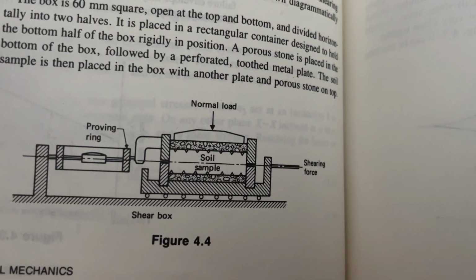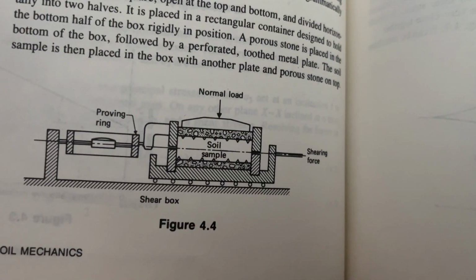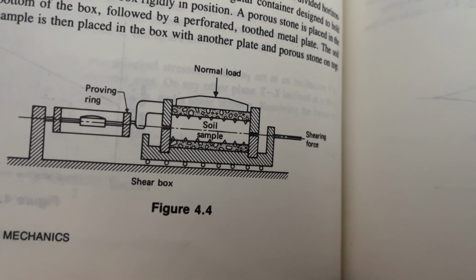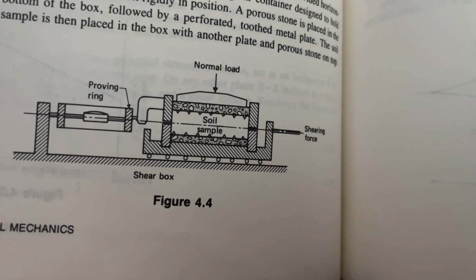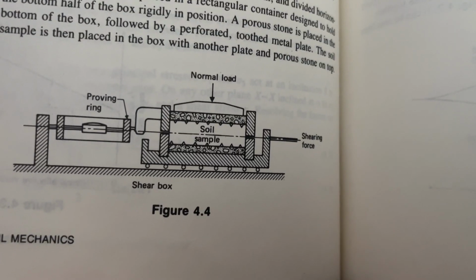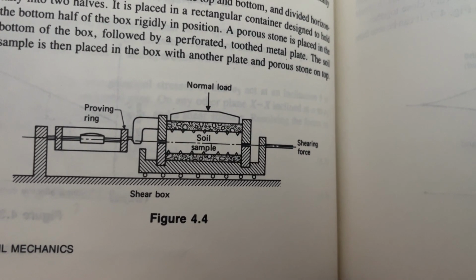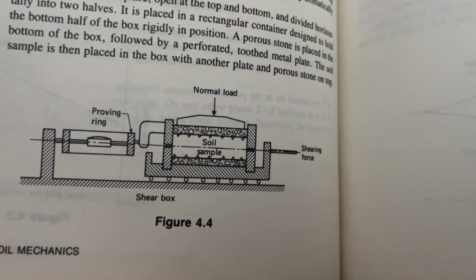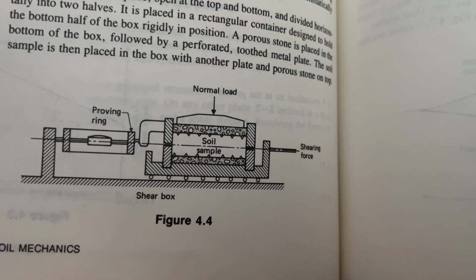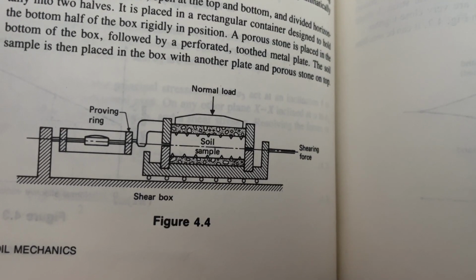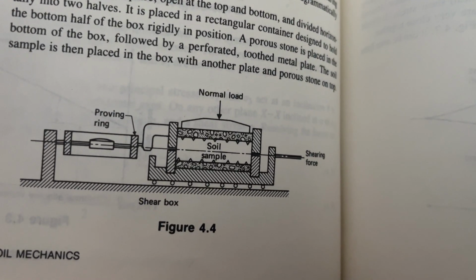To me, that looks like the bottom half of it moves because it's got the shearing force. That bottom part of the box is on rollers and it's moving, and the proving ring is showing the deflection of the top half, which is connected to the bottom half via the soil. So the soil is being tested in shear.